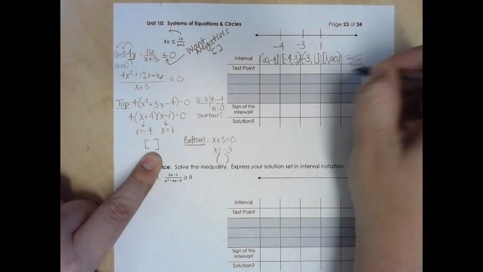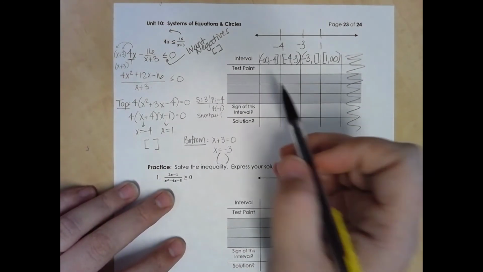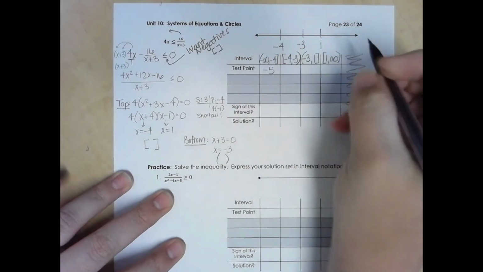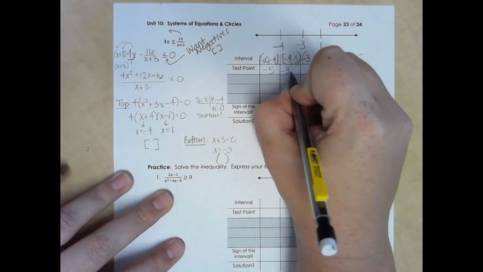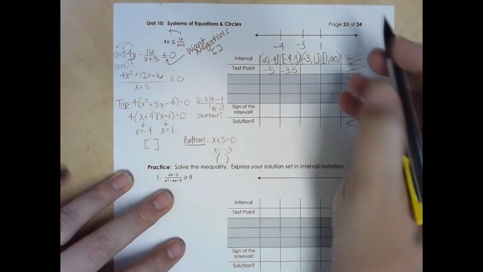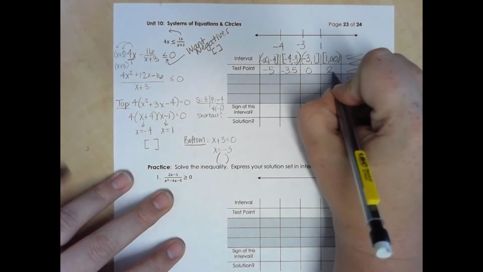So I have an extra column here that I don't need. All right. So let's go ahead and put in our test points. Something smaller than -4 would be -5. Something between -4 and -3 would be -3.5, right? Something between -3 and 1 would be 0. Something larger than 1 would be 2.